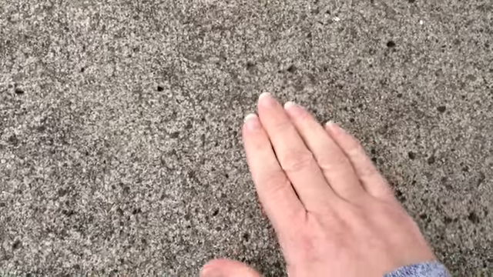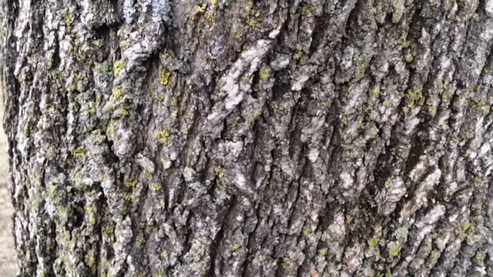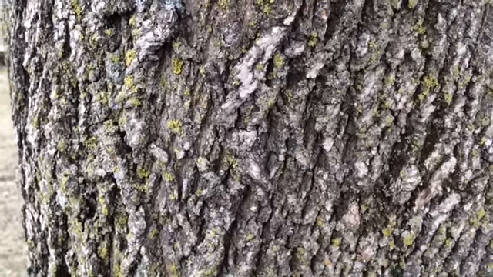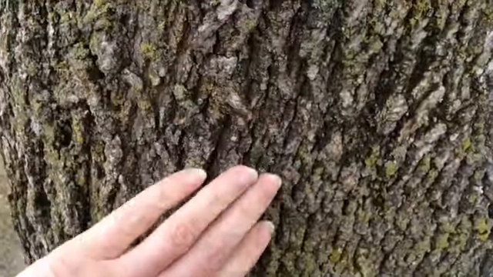Have you ever felt the texture of the cement or the ground, the sidewalks outside? It can have a really rough, hard texture. What do you think this texture is? That's right, it's the texture of the bark of a tree. It has a very rough, almost scratchy texture. I bet if you were to walk around outside, you'd find a lot of textures, maybe even some different ones than I did.